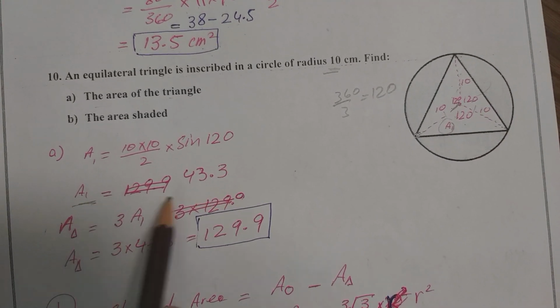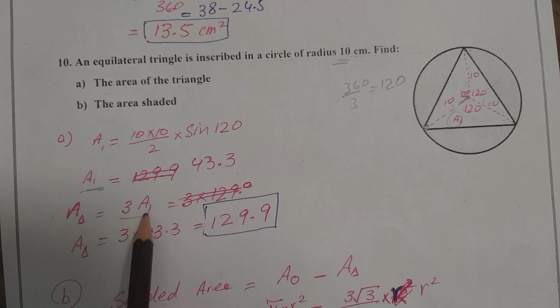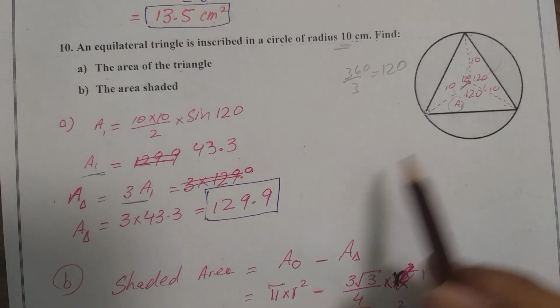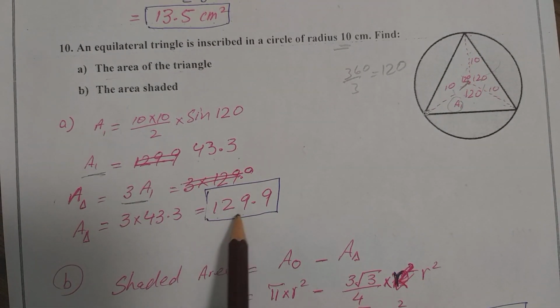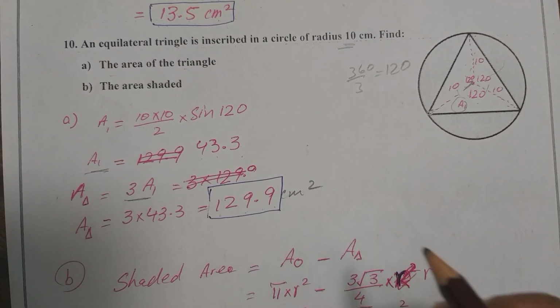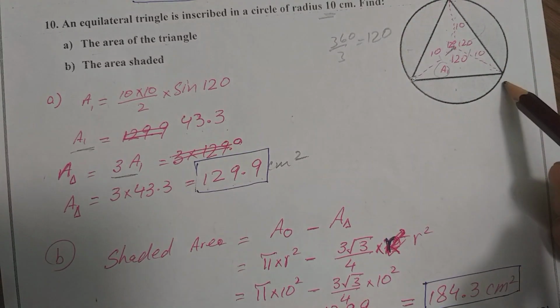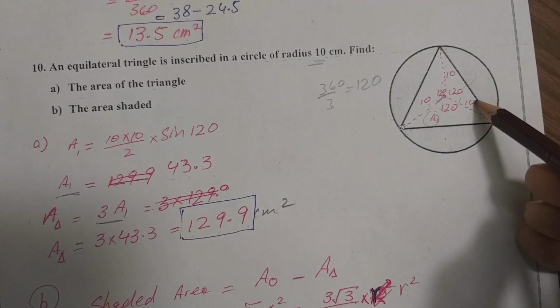So area of one triangle, which is after simplifying, you find 43.3, then multiply by 3, you find the total area of the triangle is 129.9 centimeter square. We need to find the shaded area. So area of the circle minus the area of the triangle, you find the shaded area.